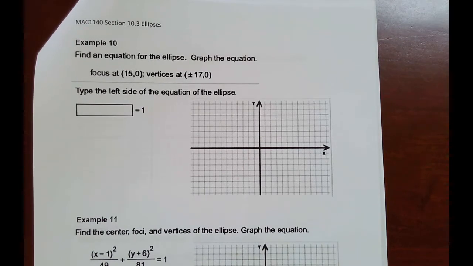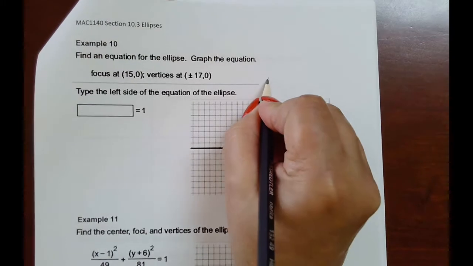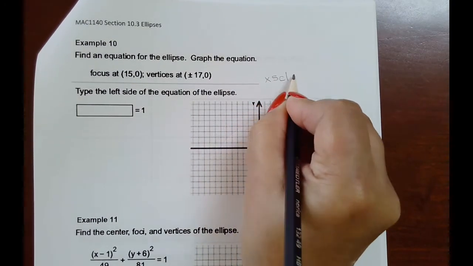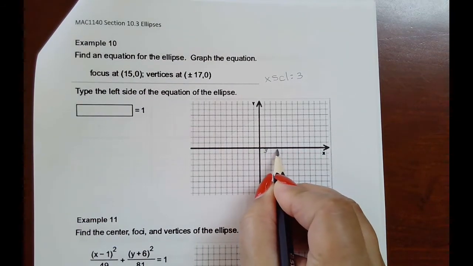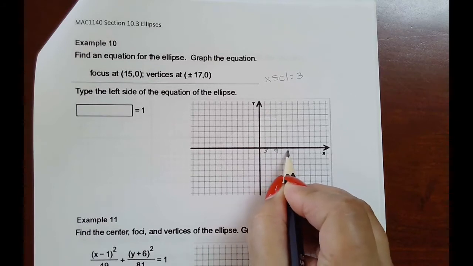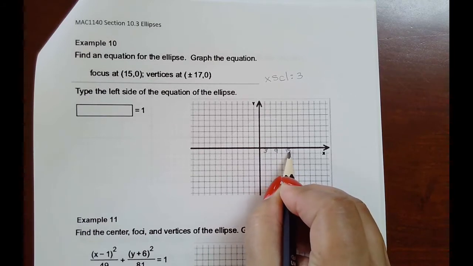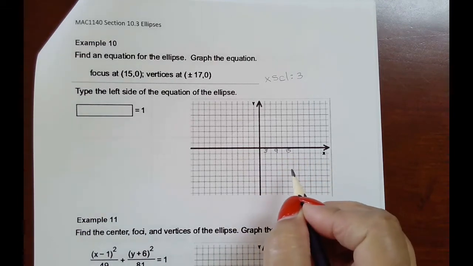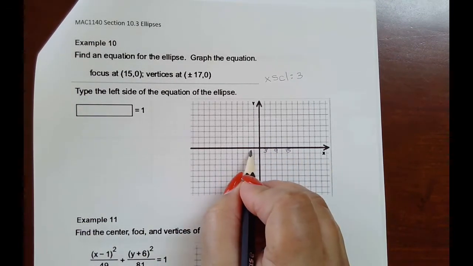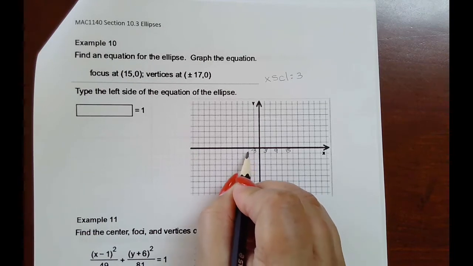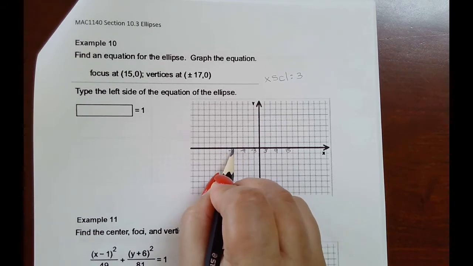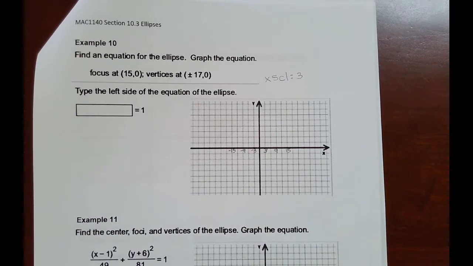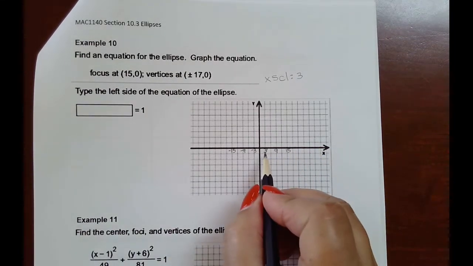Since we have to go pretty far out on this x-axis, I'm going to use a scale of 3 on my x-axis. So this will be 3, 6, 9, 12, 15, 18. And then going back the other way, same thing: negative 3, negative 6, negative 9, negative 12, negative 15. And then we can just approximate the locations that they are talking about, such as 17.